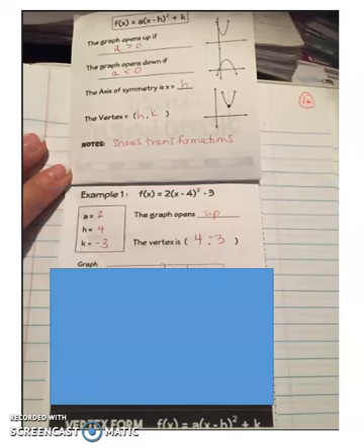So the first example we want to graph is f of x is equal to 2 quantity x minus 4 squared minus 3. In this case, the graph opens up since a is positive 2. For the vertex, I can see that the original parent function moved to the right 4 units and down 3 units. So therefore the vertex is 4, negative 3. And you can see that with your h, which in this case is 4, and your k, which is negative 3.